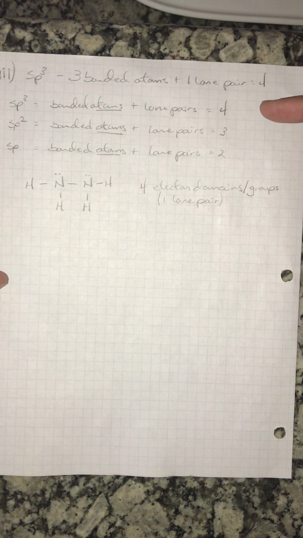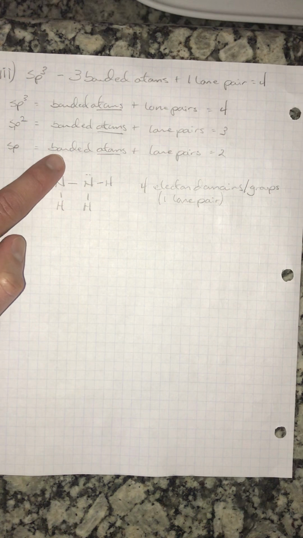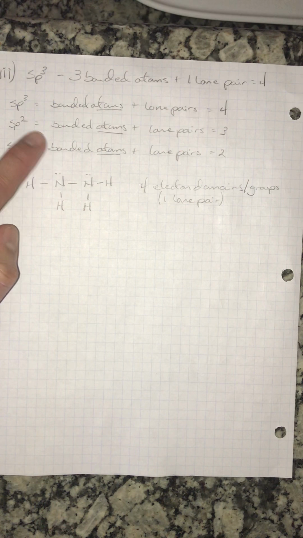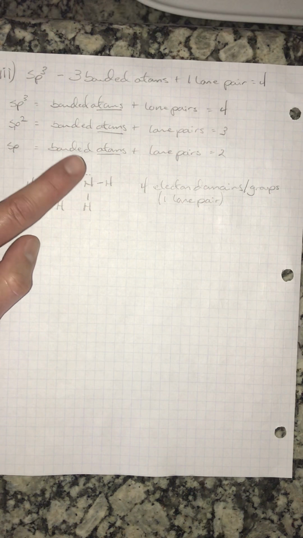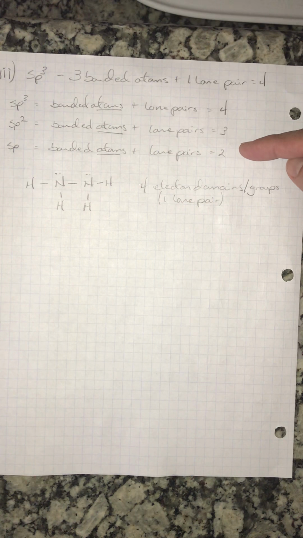I've actually included on Canvas a little cheat on how to calculate hybridization, or figure it out the quick way. Here's a really quick version of it. Here's a chart. If the number of bonded atoms plus lone pairs is equal to 2, then it's sp. If that sum is 3, then it's sp2. And if it's 4, it is sp3.